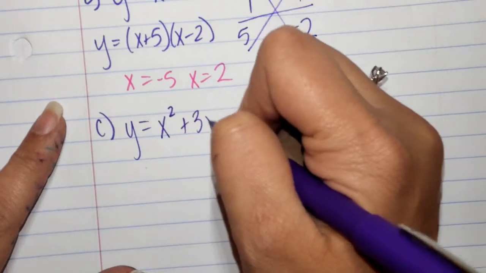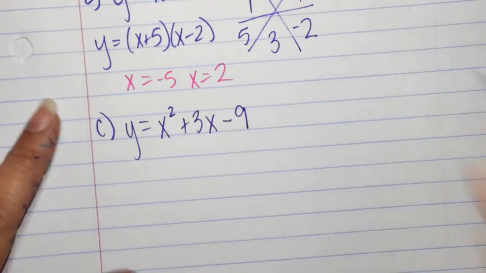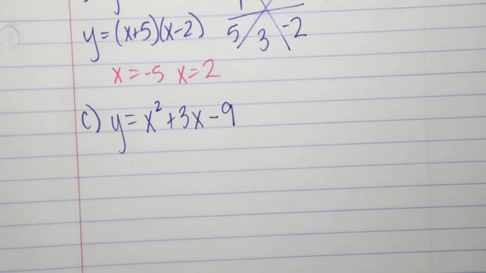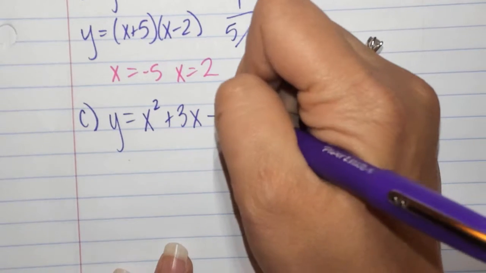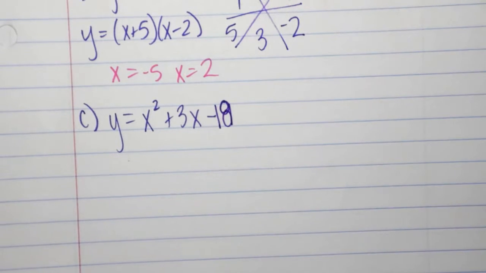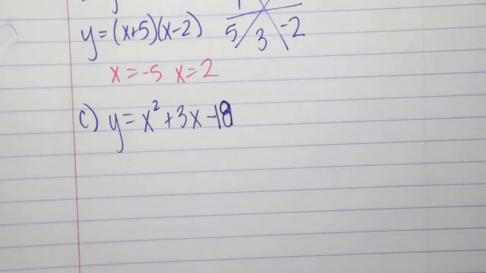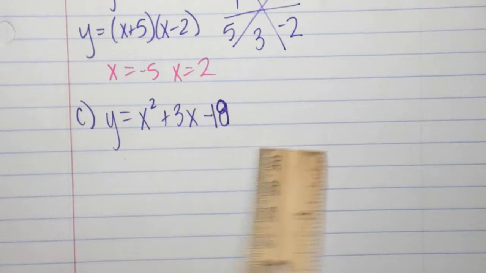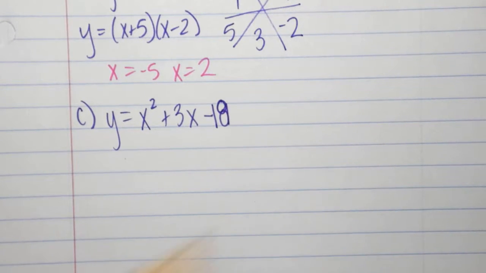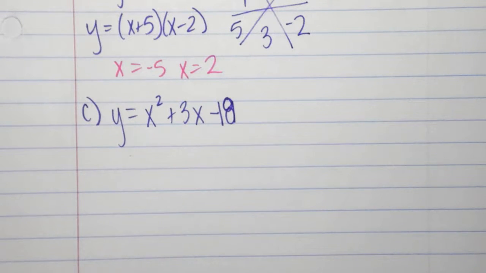Alright, x squared plus 3x minus 18. That's what I meant. I was looking at my... No, it's me. X squared minus 3x minus 18. This is what I want you to write down. Alright, try it without me.